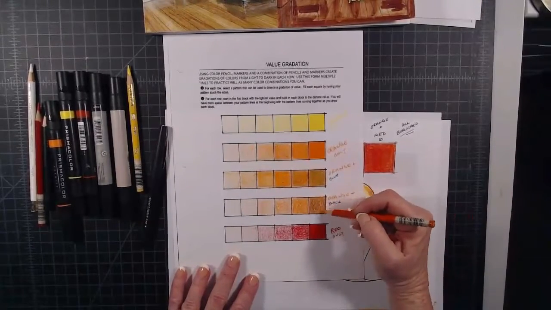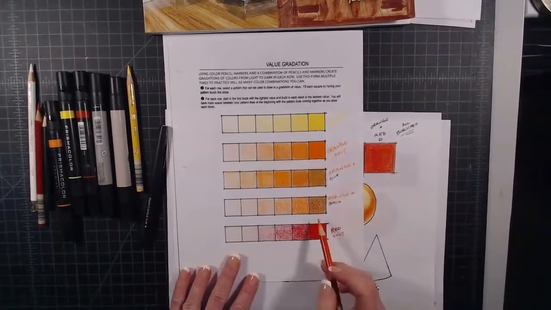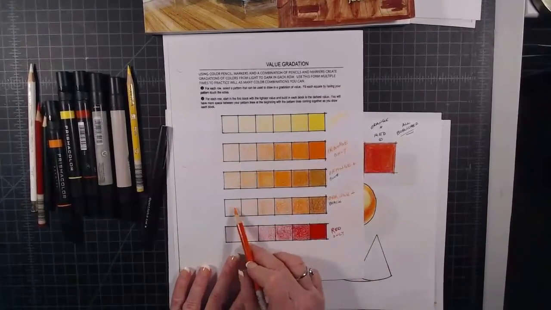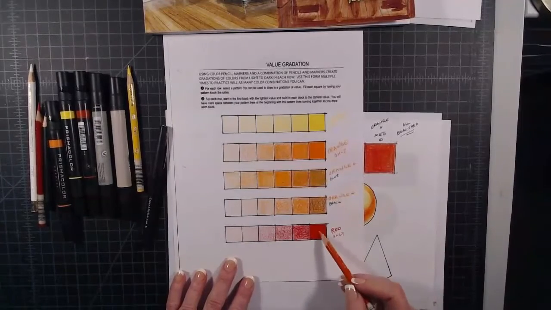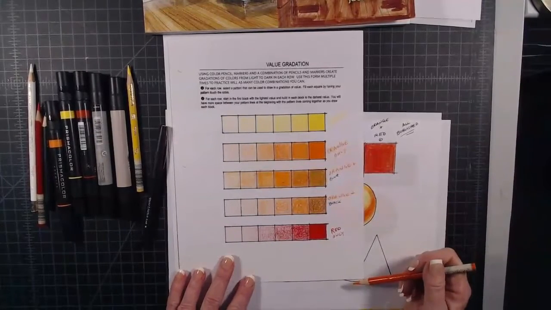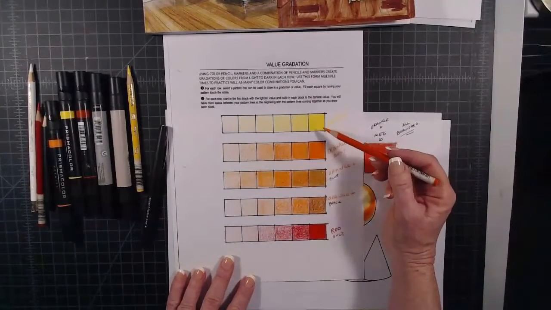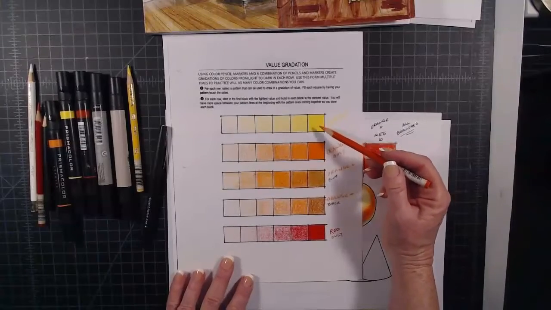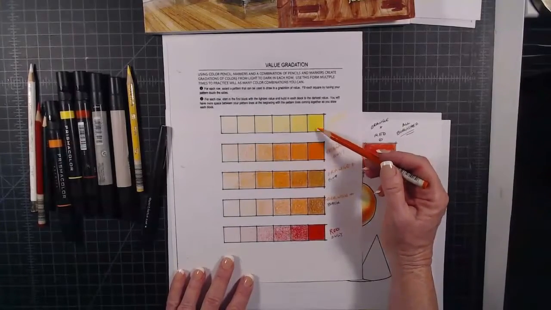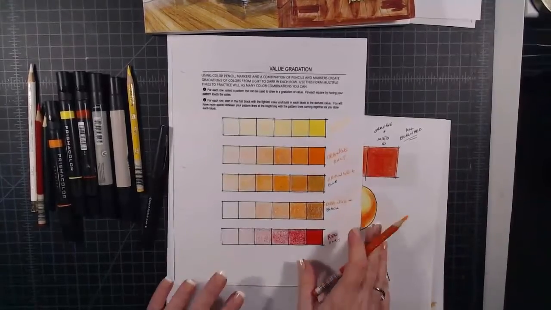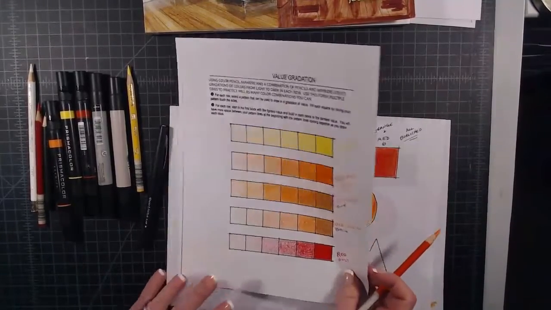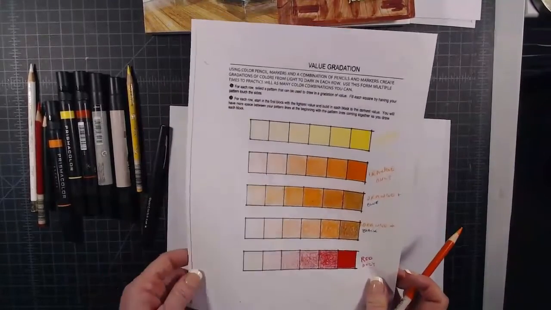This one used black. I only added the black to this one box. You could kind of gradate out if you wanted to add more black going through. And then I started with red. And I would have done the same thing with the red. I didn't do the complement of red, the complement of yellow, that's violet. I didn't try that yet, so I just wanted to give you an example of kind of what you can do with your pencils to get these value gradation charts done.